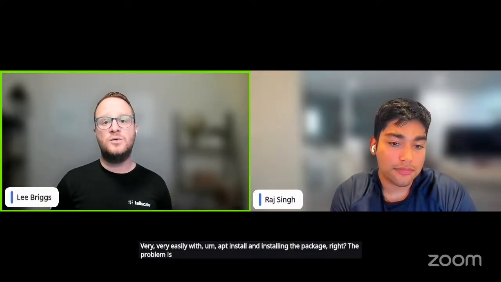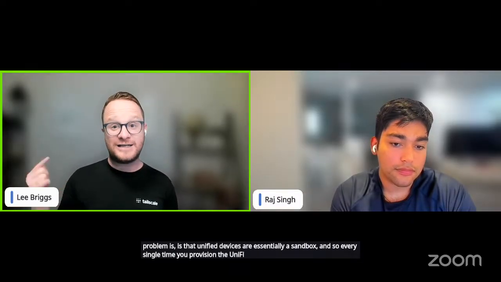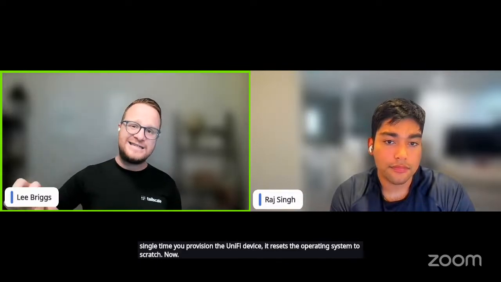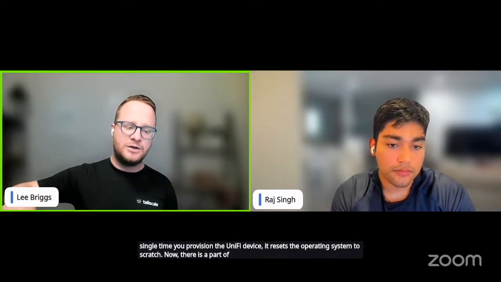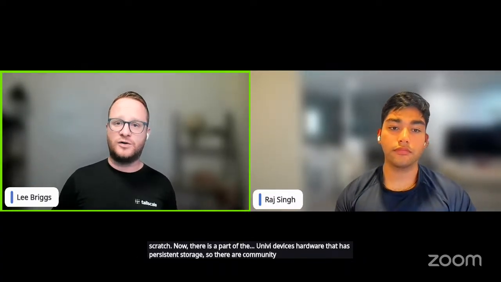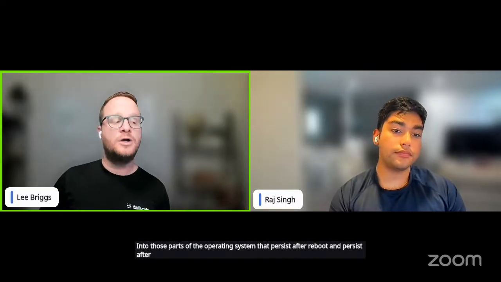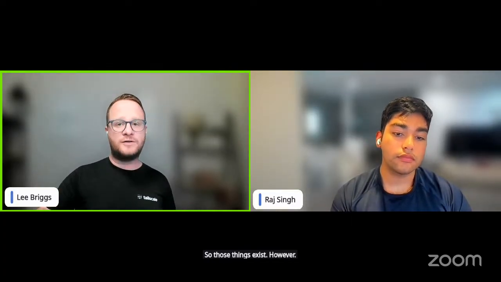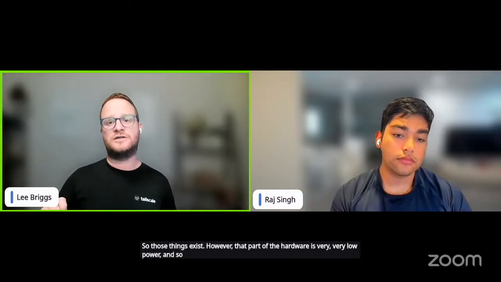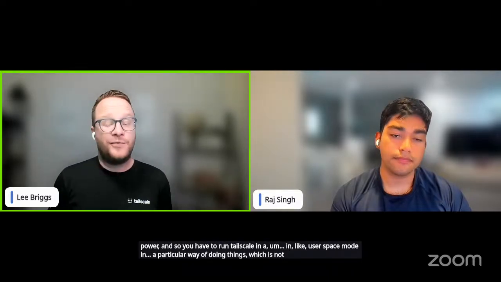The problem is that Unifi devices are essentially a sandbox, and every single time you provision the Unifi device, it resets the operating system to scratch. Now, there is a part of the Unifi device's hardware that has persistent storage. So there are community scripts that will install Tailscale and move the actual Tailscale binaries into those parts of the operating system that persist after reboot and after reprovisioning. So those things exist. However, that part of the hardware is very low power, and so you have to run Tailscale in user space mode, which is not ideal. This is a hardware limitation.